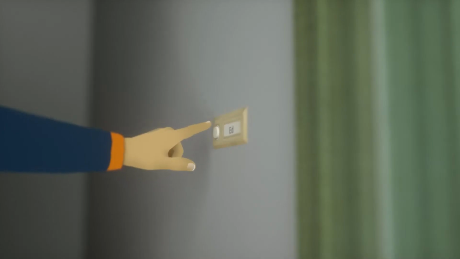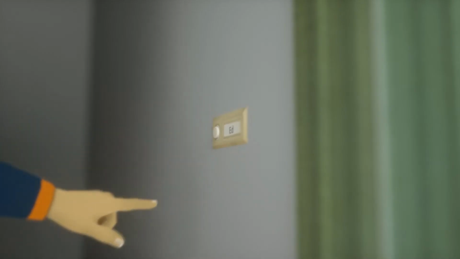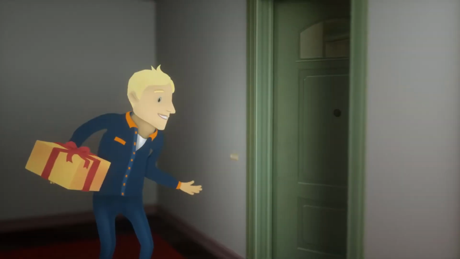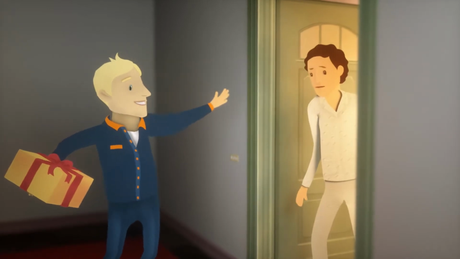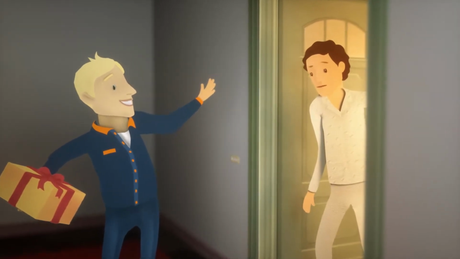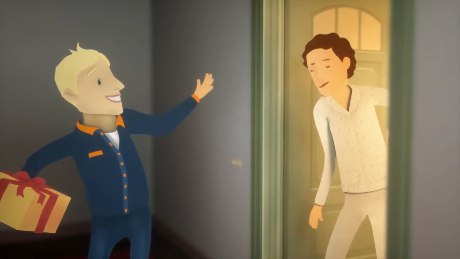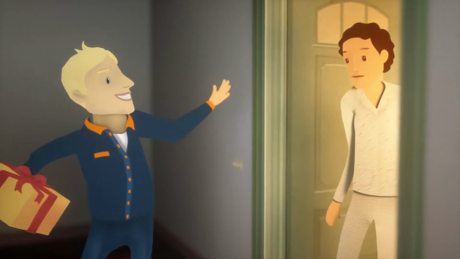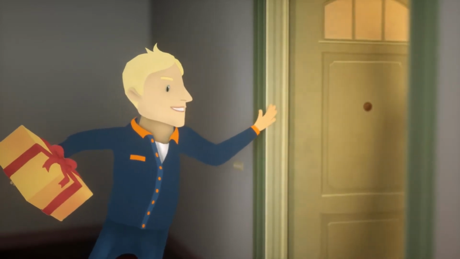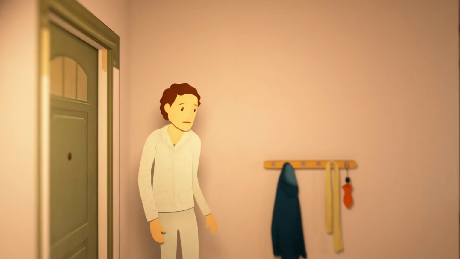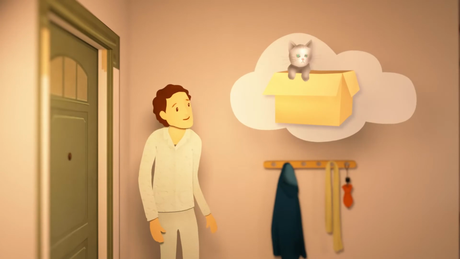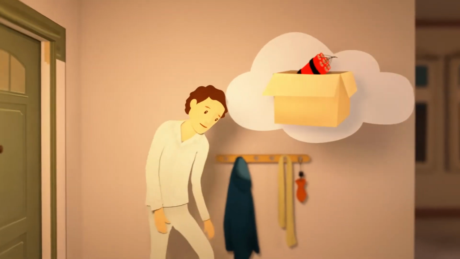Getting a parcel is usually a pleasant experience. But what if it's 2 o'clock in the morning? And why do the postman and the parcel look so odd? In this situation, most people would be taken aback and refuse to accept delivery of the parcel. Although, sneaking a peek would be interesting to see what's inside the parcel. Oh, better not take any risks.